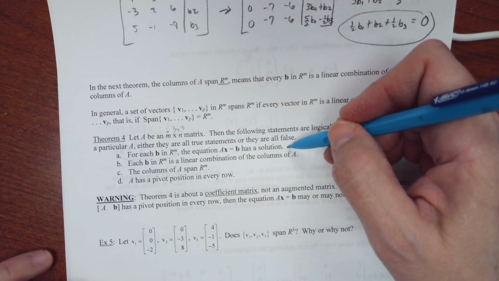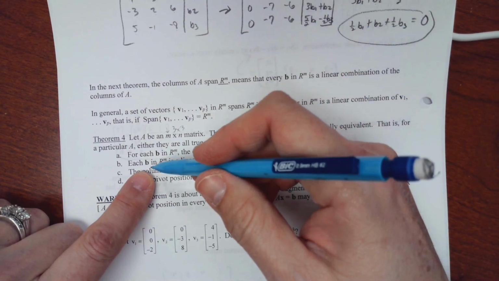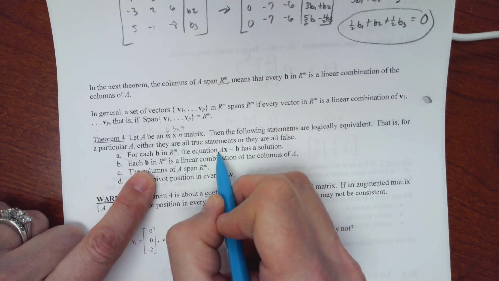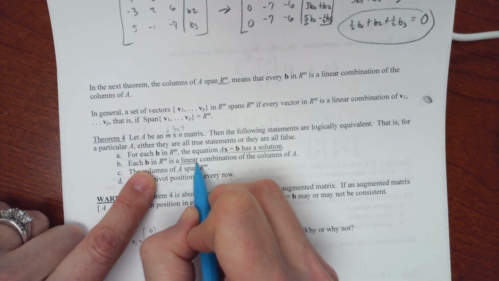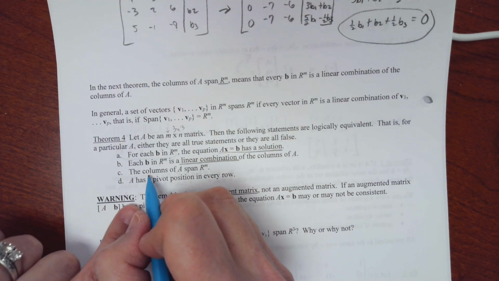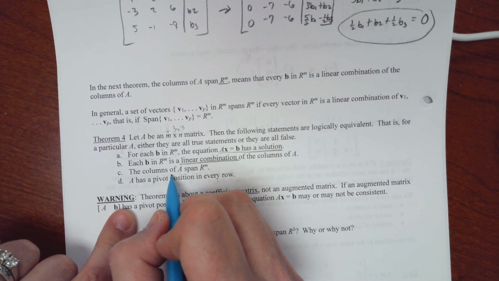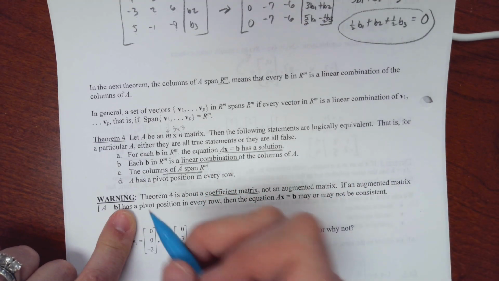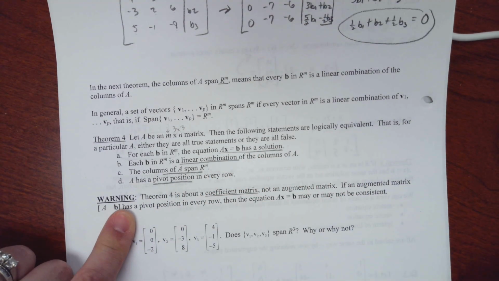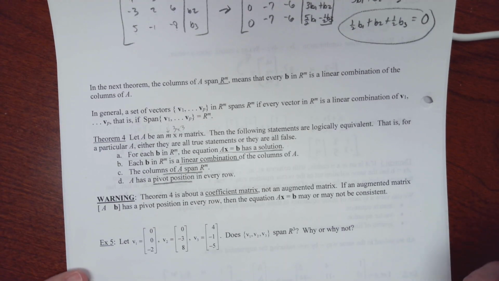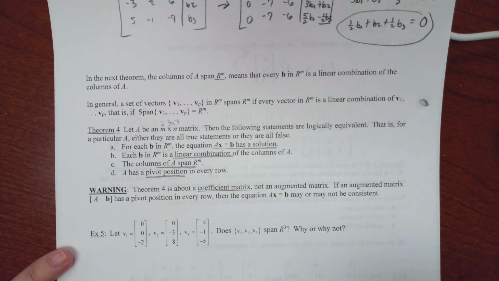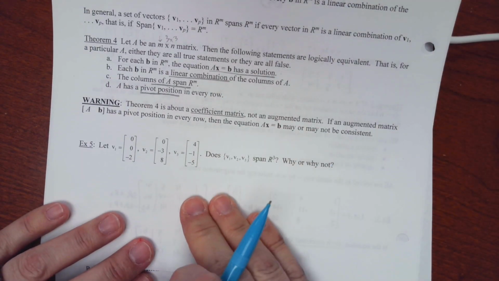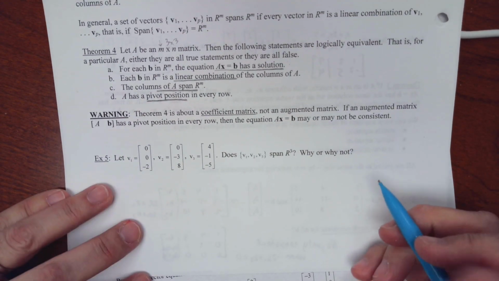So if it always has a solution, then you can say that it's a linear combination. So basically, being able to solve this means you have a linear combination, means that the columns of A are spanning, so it's kind of equating these words, and then you have to have your pivot positions in every row. So it's just kind of like tying together the words that you've used in all these different situations. So let's just look at a couple examples and you'll see what it's talking about here.